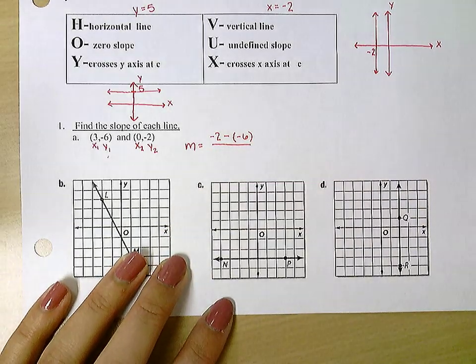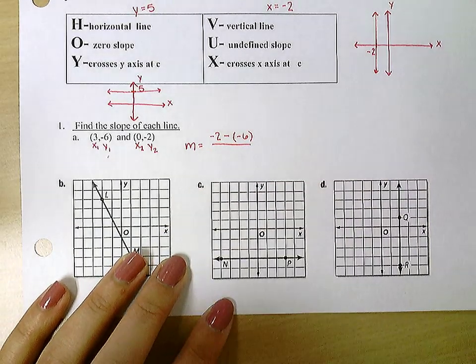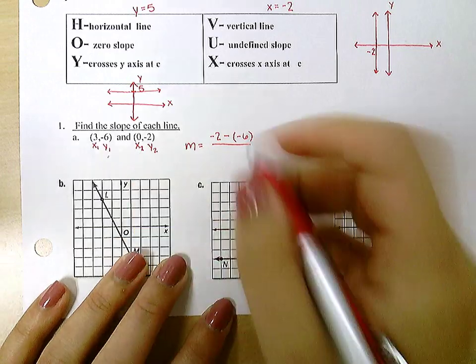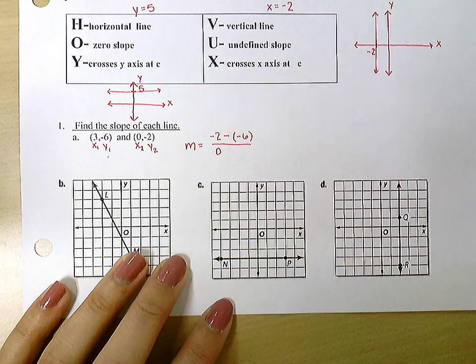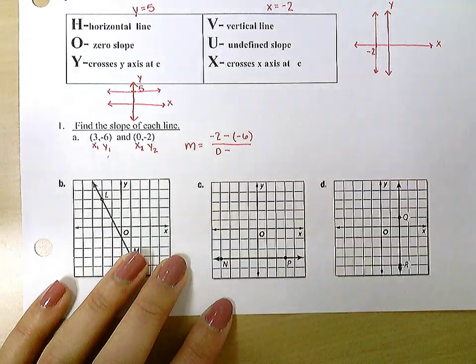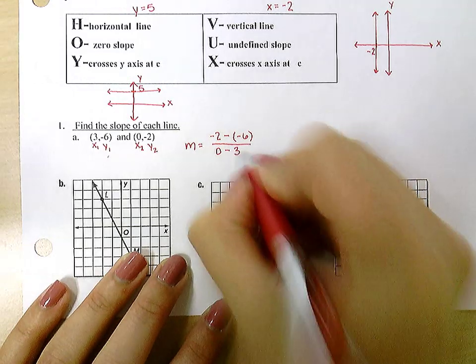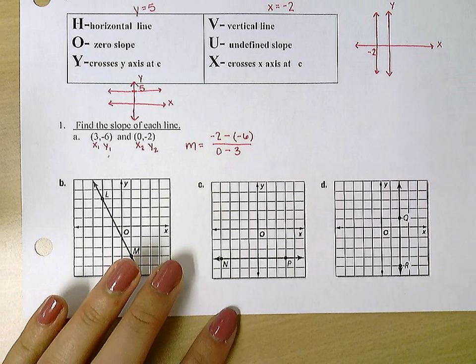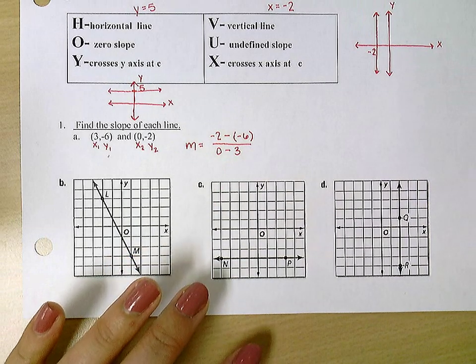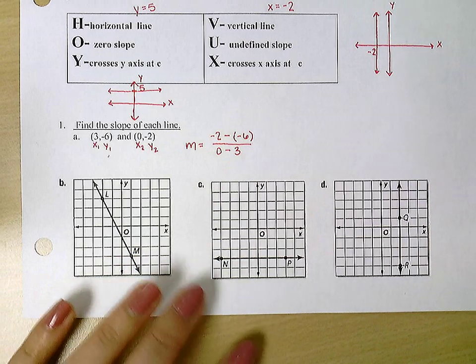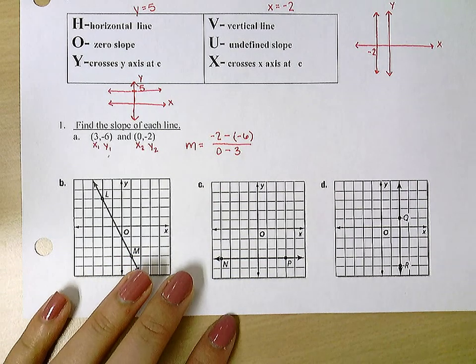Then we're dividing, put in our fraction bar, by x sub 2, which is 0, minus x sub 1, which was 3. Okay, so you see how labeling that helps you out a little bit to enter that into your equation? From here I can simplify.